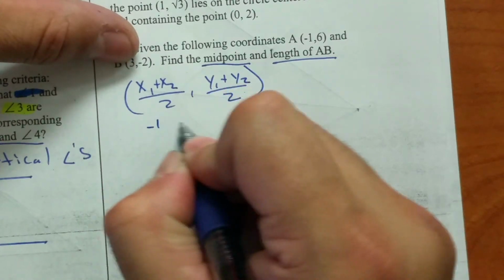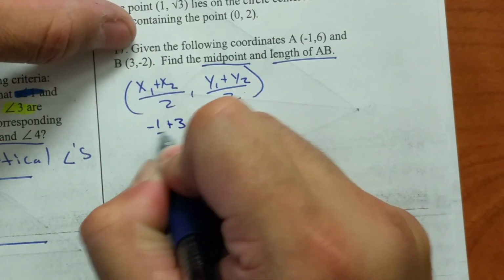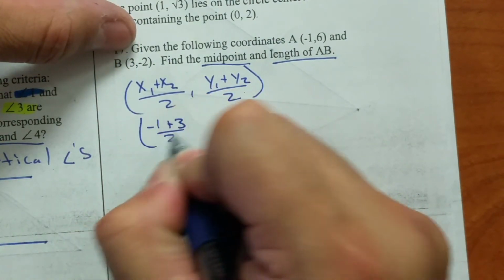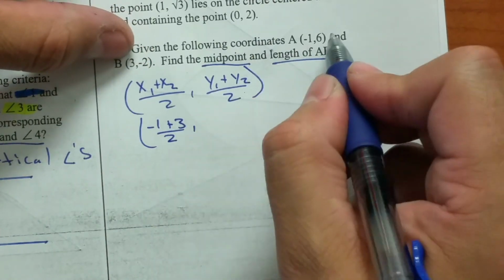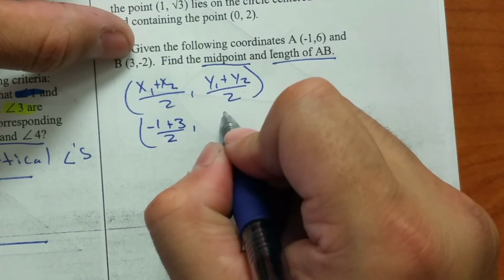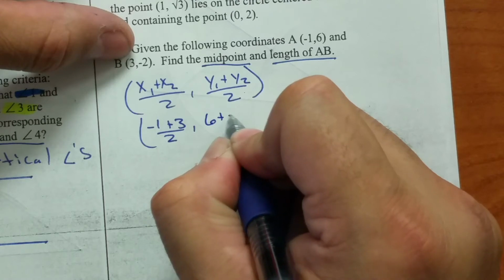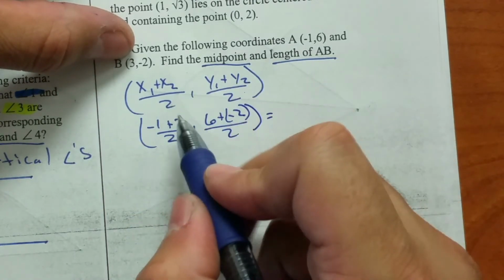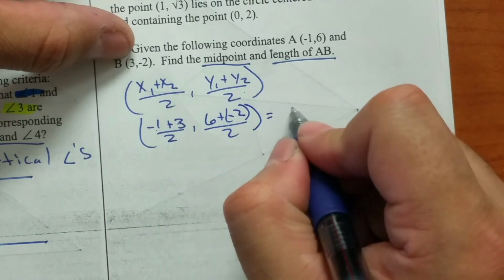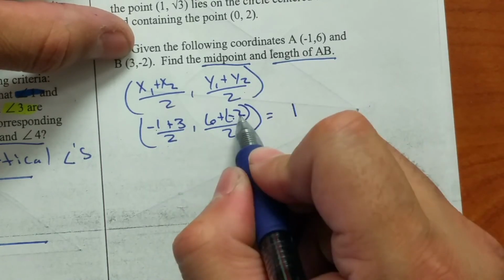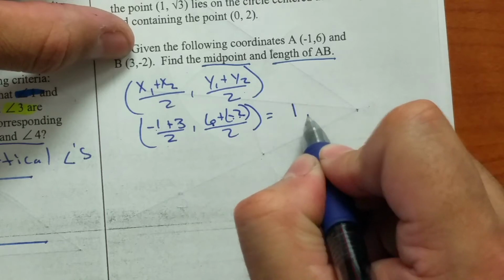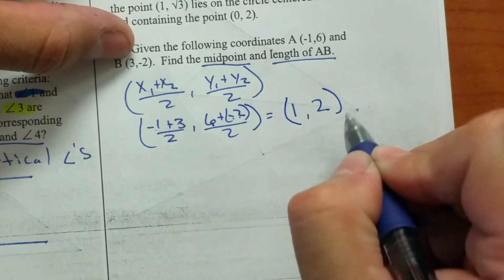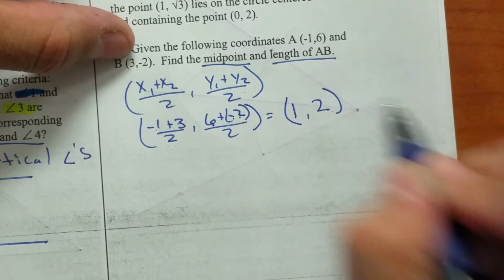So it's negative 1 plus 3 over 2, and 6 plus negative 2 over 2. That gives me 2 over 2, which is 1, and 4 over 2, which is 2. So my midpoint is 1, 2.